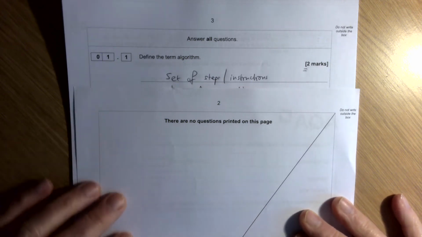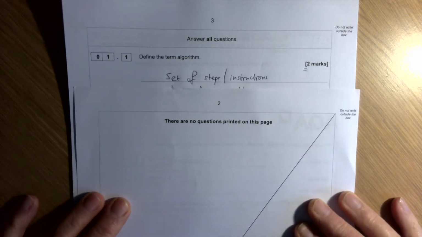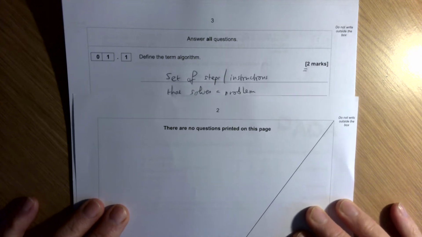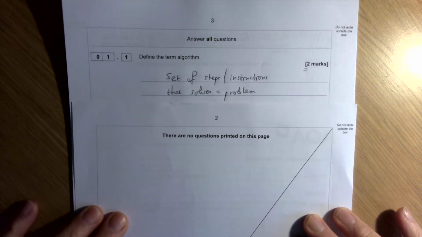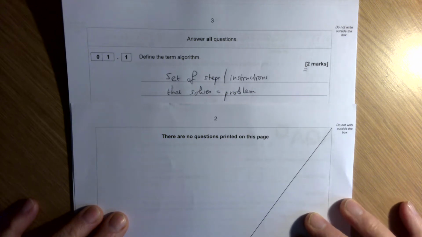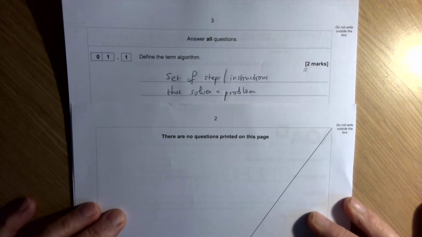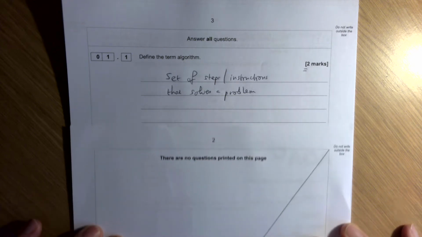So that's the first part. You need a set of steps or instructions, a set of commands, anything like that. That's 1 mark. And then for the second mark, we need to make it clear that an algorithm's purpose is to solve a specific problem, to reach a goal. It has to be going somewhere. So there's your 2 marks.